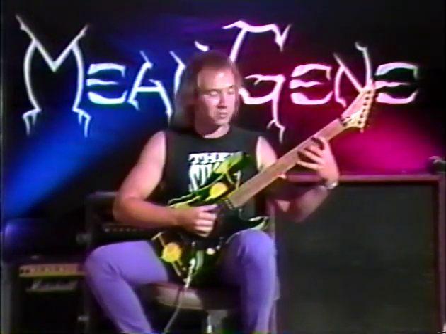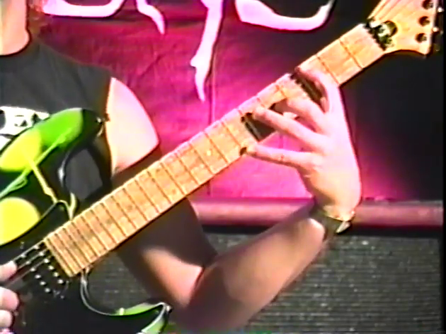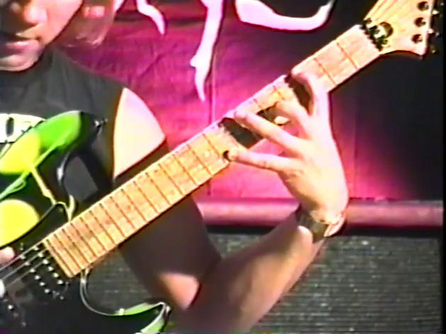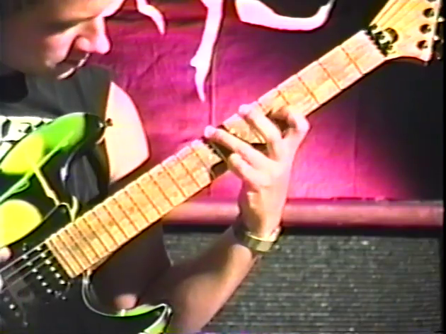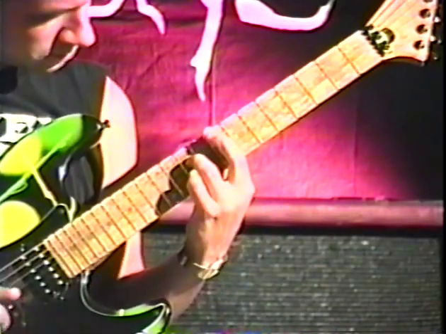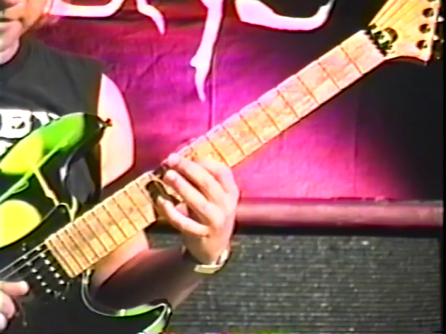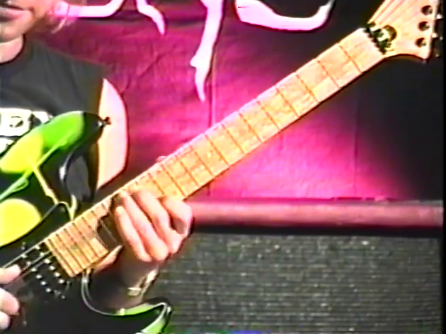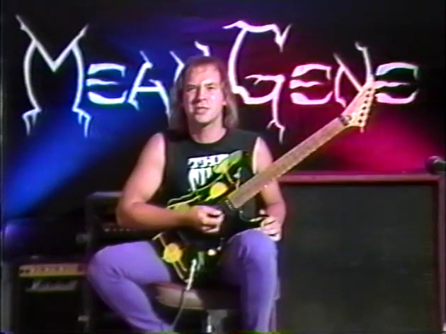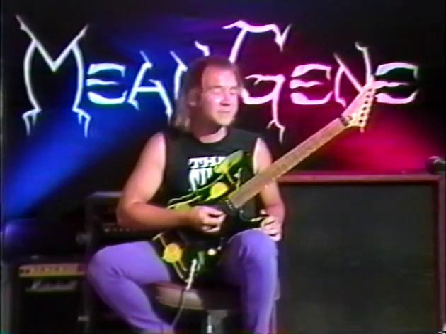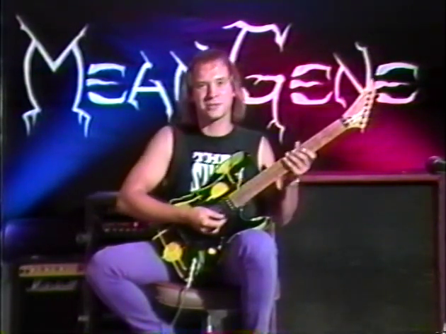So just think, here's pattern 1, pattern 2, pattern 3, pattern 4, pattern 5, pattern 6, pattern 7. It can also be turned into a cool lick in a way. You'll probably hear Satriani do weird stuff like this a lot.